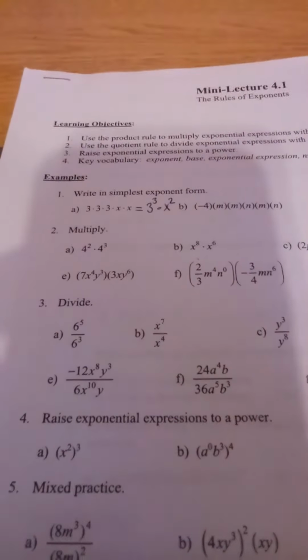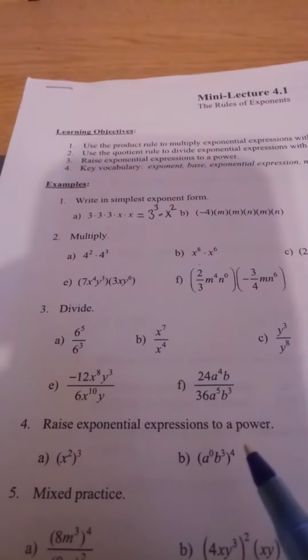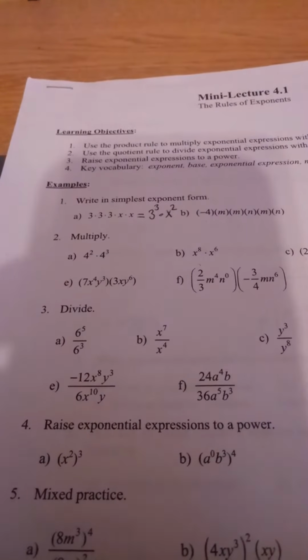This is part 4 of your exponent rules. Here we're going to cover part 4 of section 4.1. So we're going to take a look at a couple of the cousins that you have for the product and the quotient rule. So the first one, and this is coming from the product family.